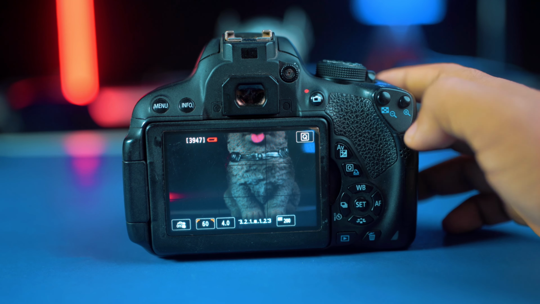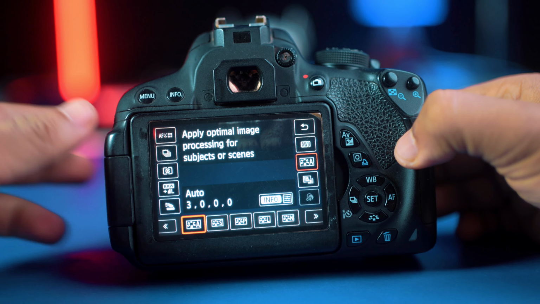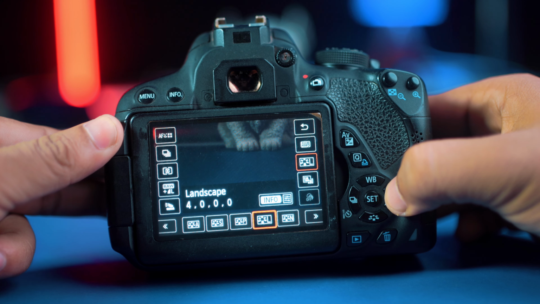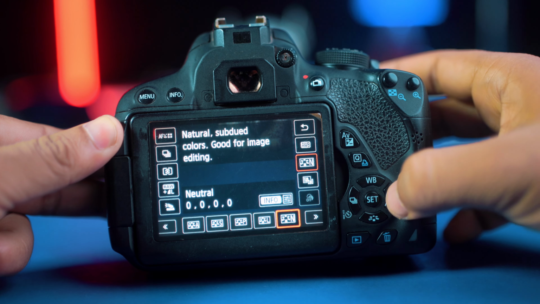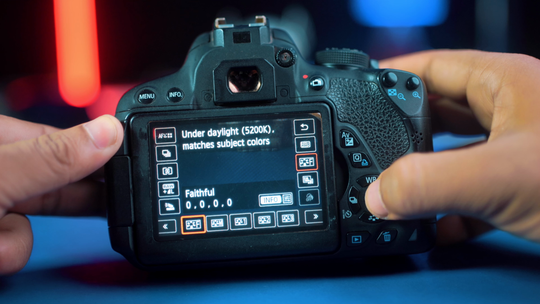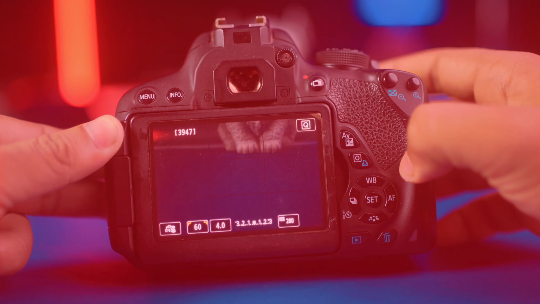Now look below. You will see more options like Auto, Standard, Portrait, Landscape, Neutral, Faithful, and more. Choose the style that you like. Then press the Set button to save it.